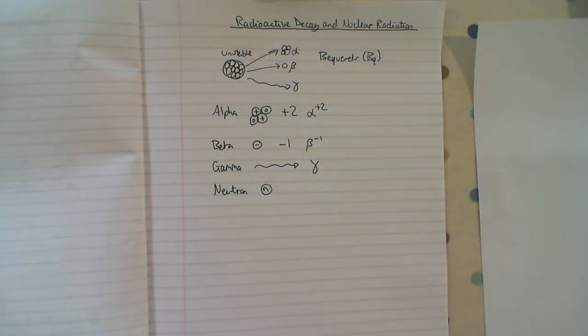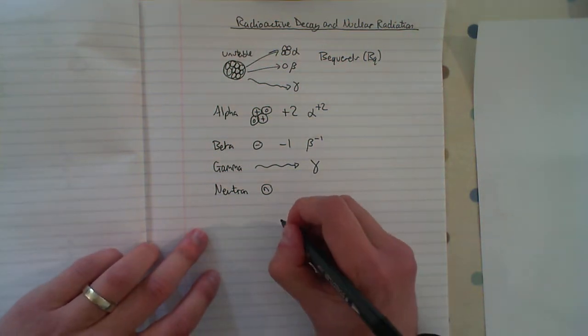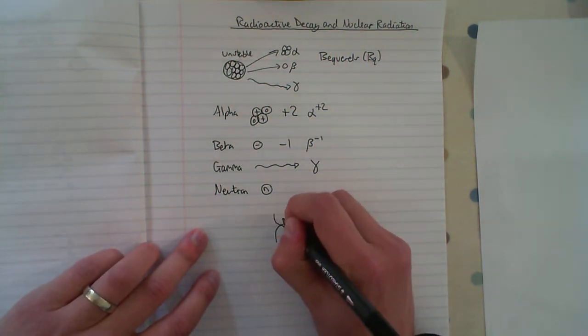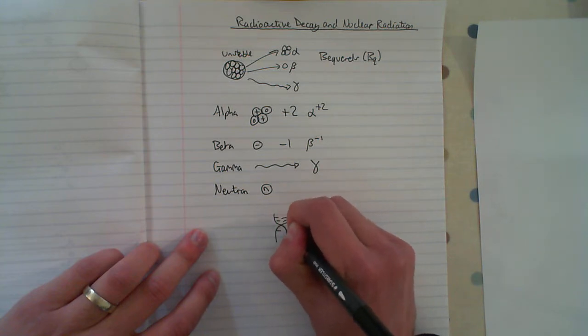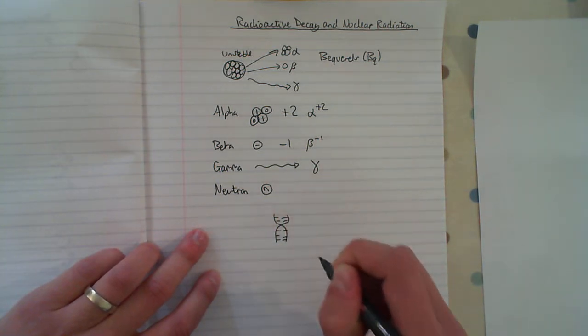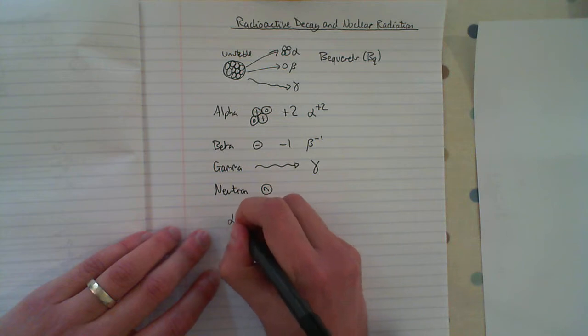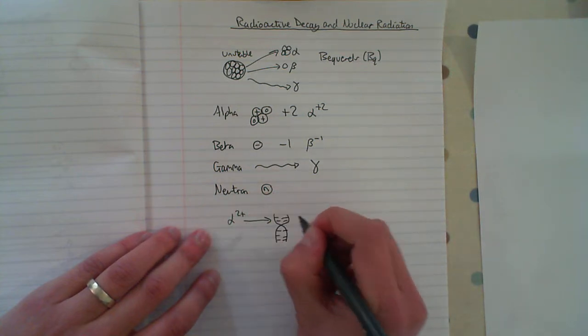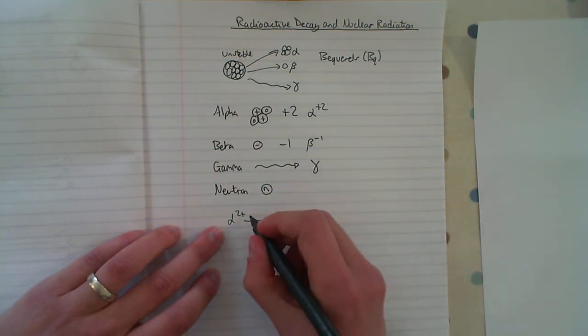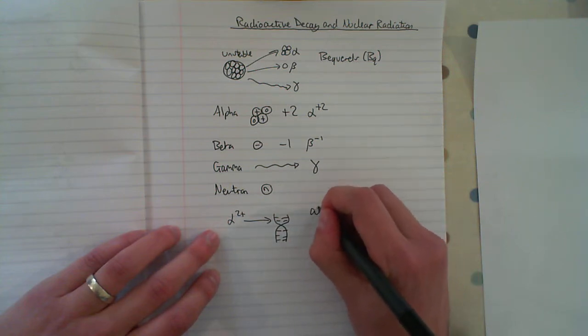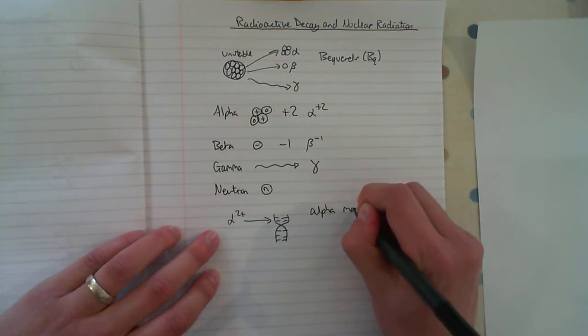They are all ionizing. And what ionizing means is that they can cause an object to be charged. For example, if we bombard DNA with radiation, alpha is going to be the most ionizing because it's got the biggest charge. Alpha, most ionizing.